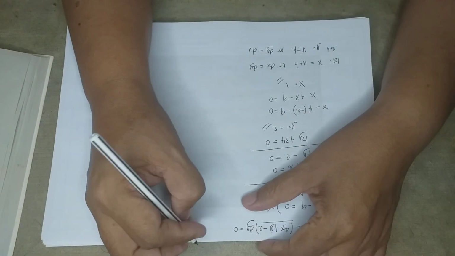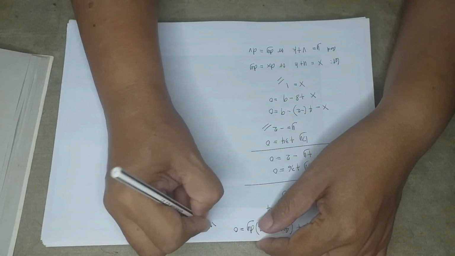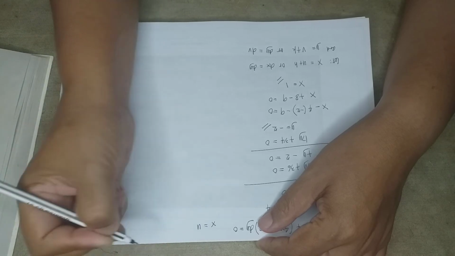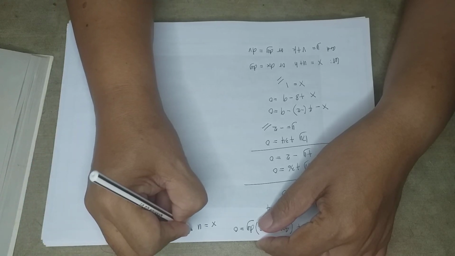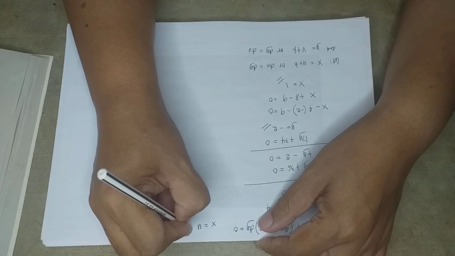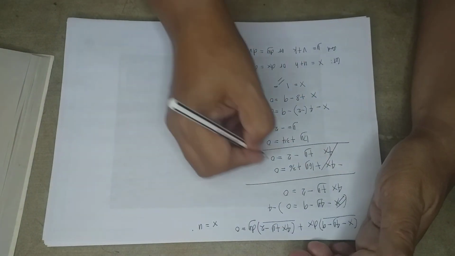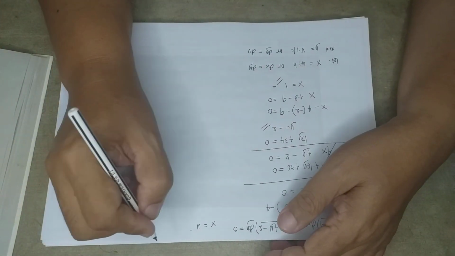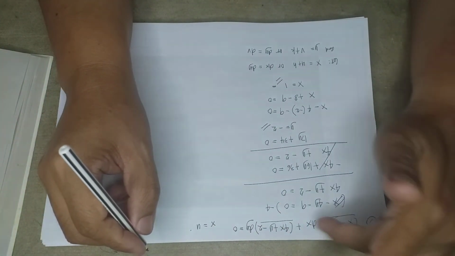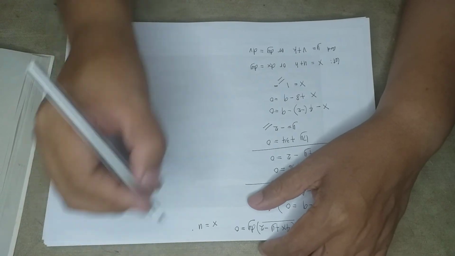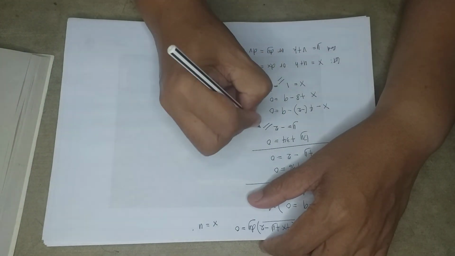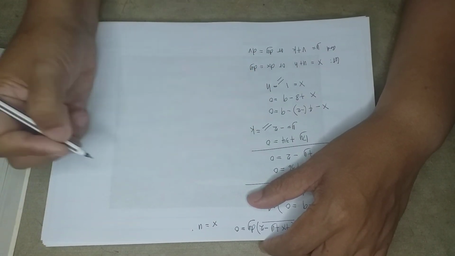What is h? H is the value of x in the computation for the value of x and y using m and n. So this is actually your h, and this is your k.